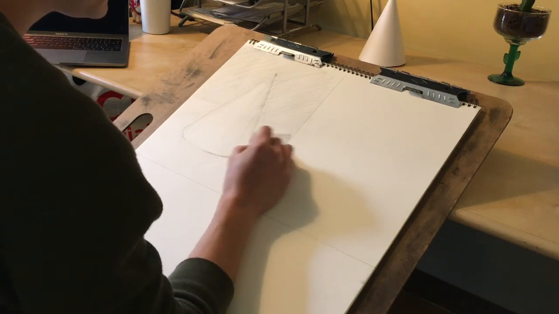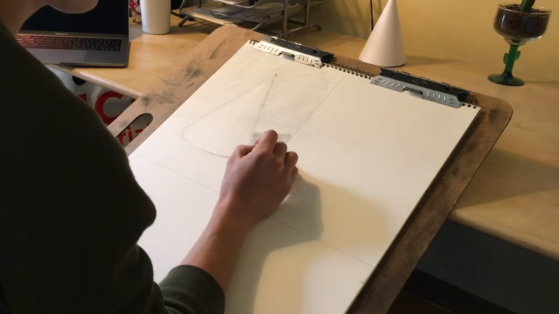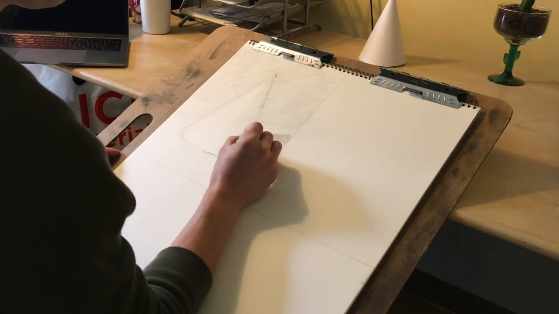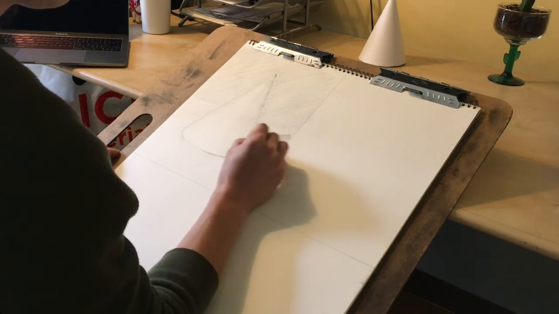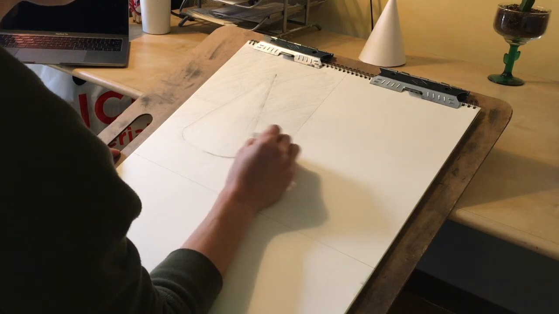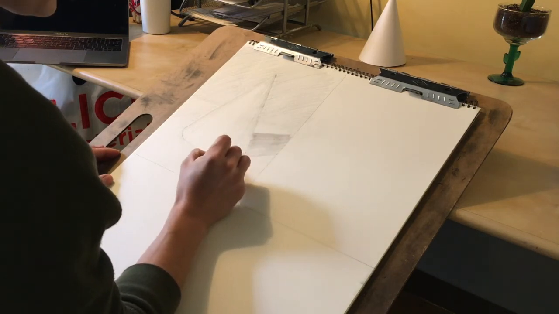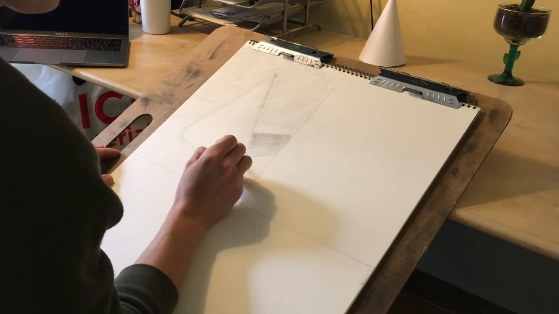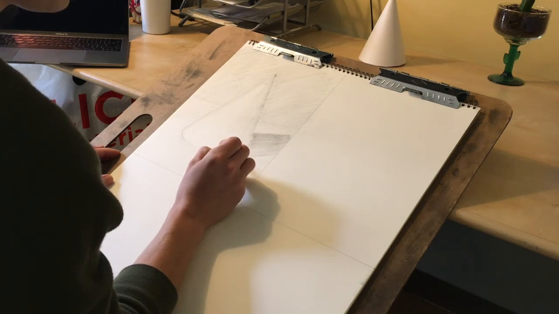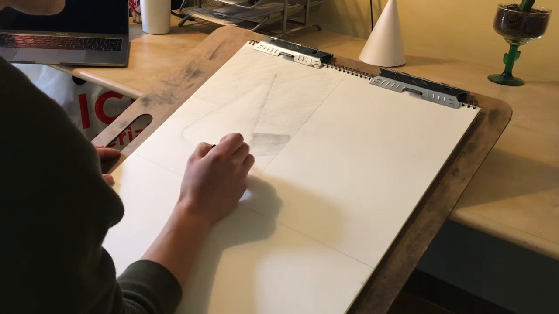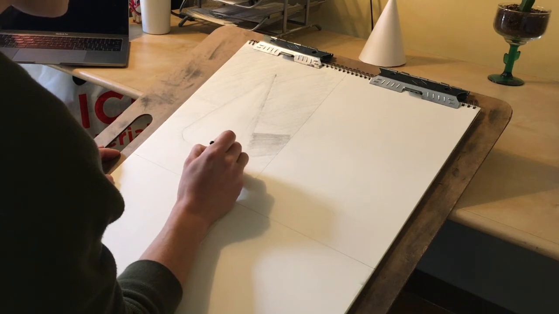And one thing to pay attention to is edges. You're going to notice that some edges are softer. For example, the edge on this cast shadow is softer than the edge where the bottom of the cone meets the cast shadow right here. So it's a sharp edge, and the other one's a softer edge.